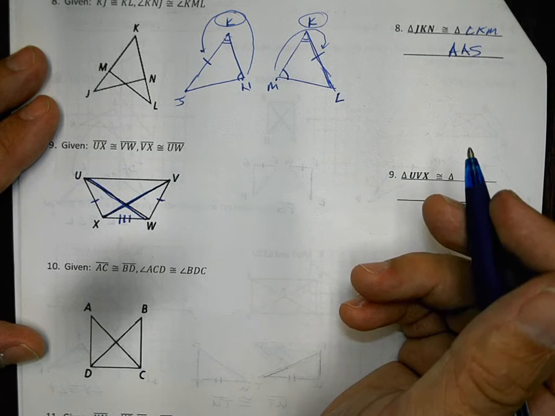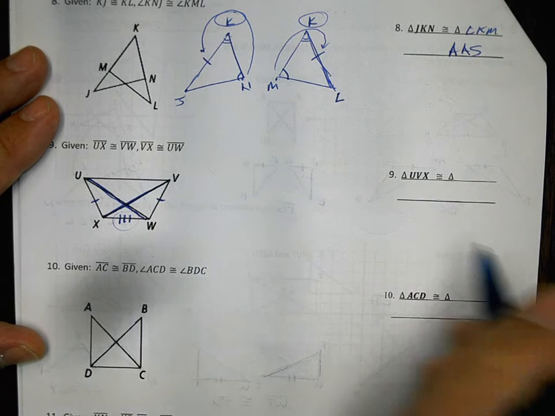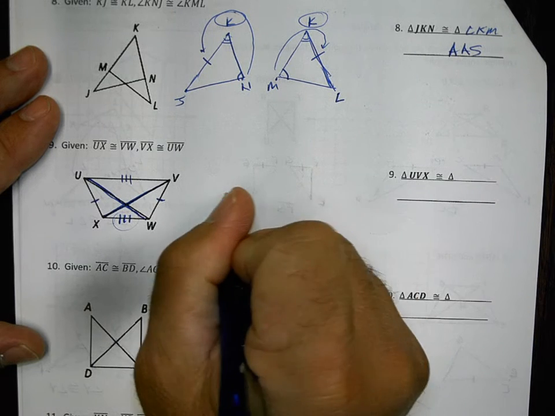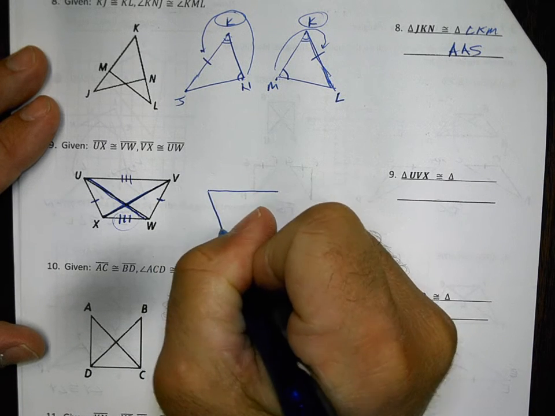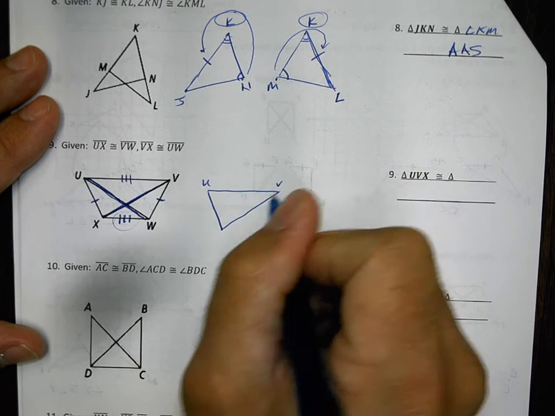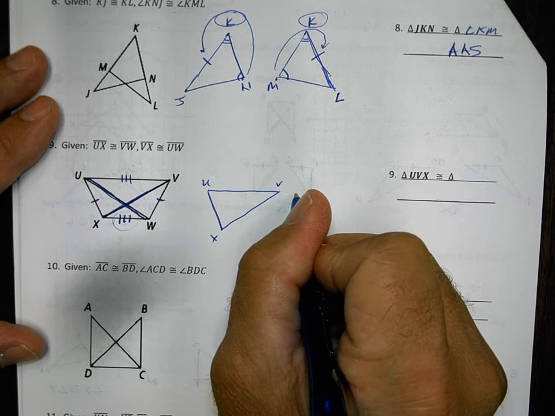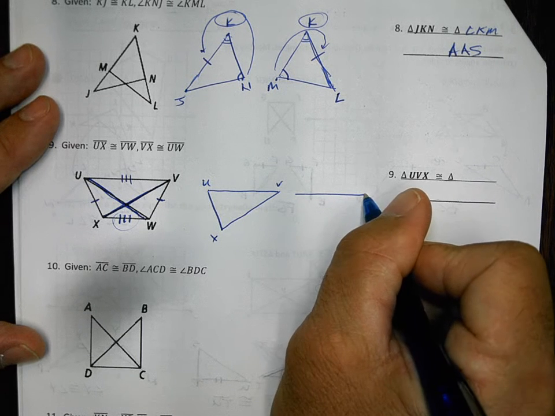So UVX. So see, I even made a leap, and I shouldn't have, because it's actually these two guys they're sharing. So it's VX, and it's gonna be VUW.